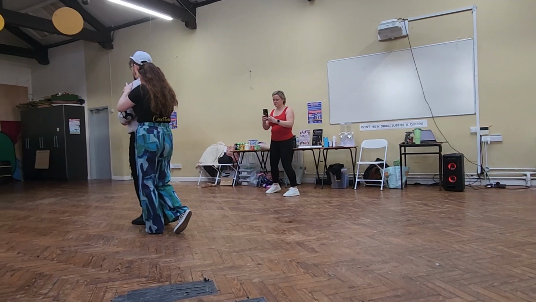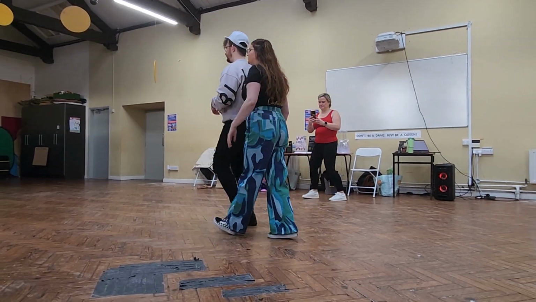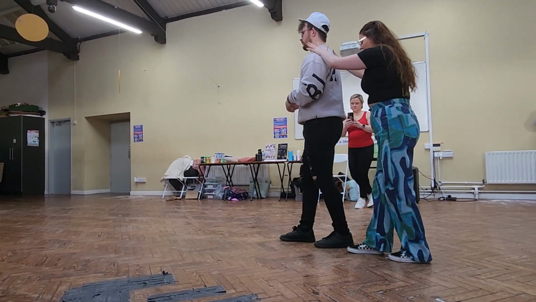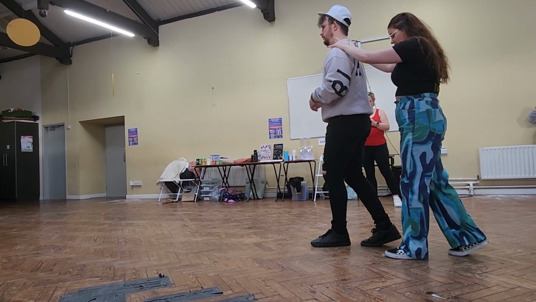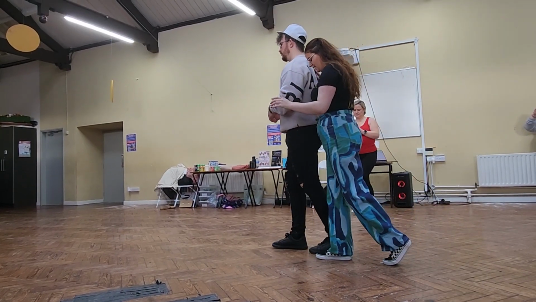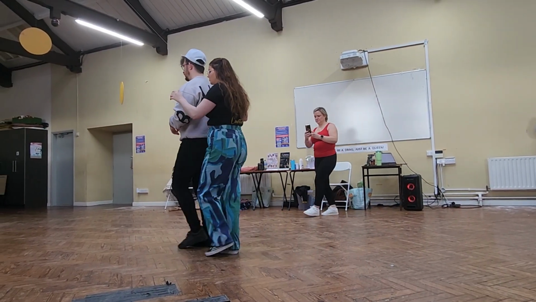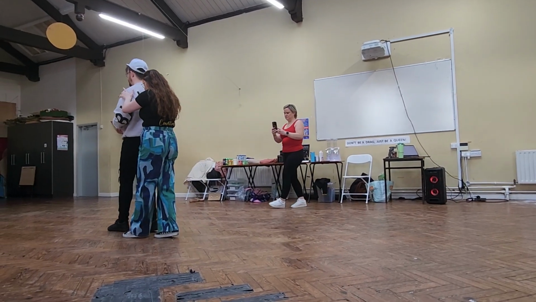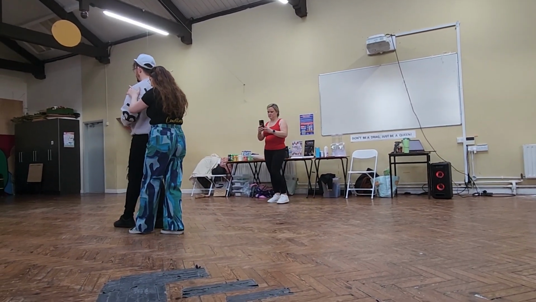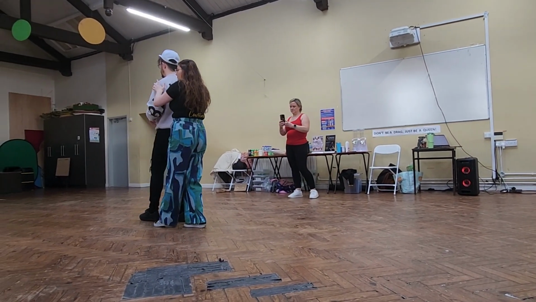Now, if I want to change the direction of my follower, I have two choices. We can do connection and a firm stop, like a touch step, and then we can keep them moving again. Or what we can do is connection, tension, transfer. And we can transfer the weight, and then we can keep moving again.